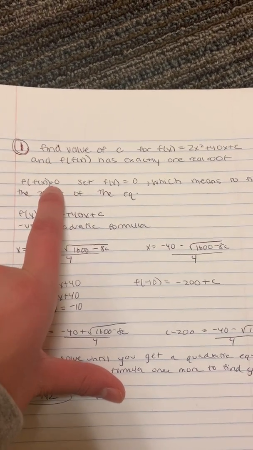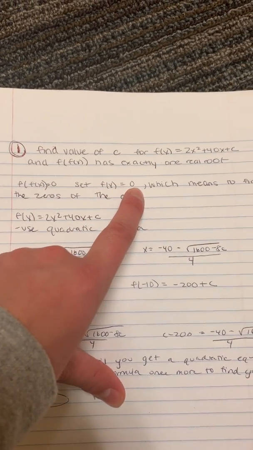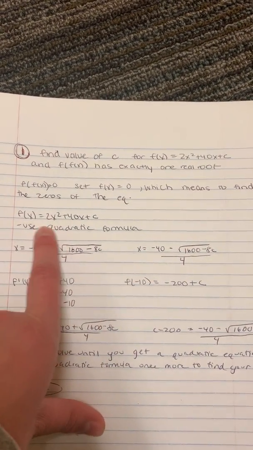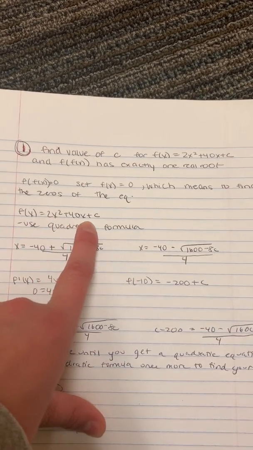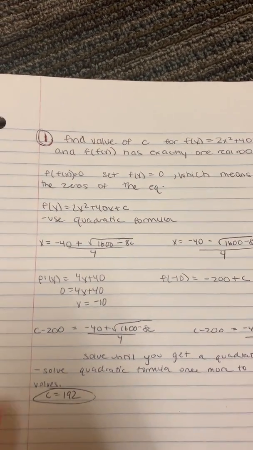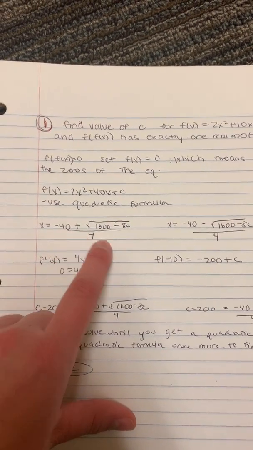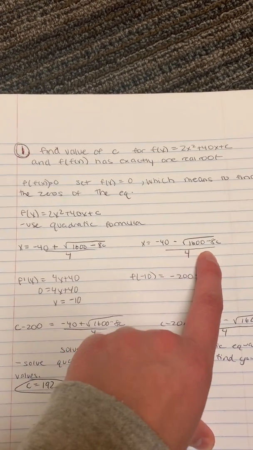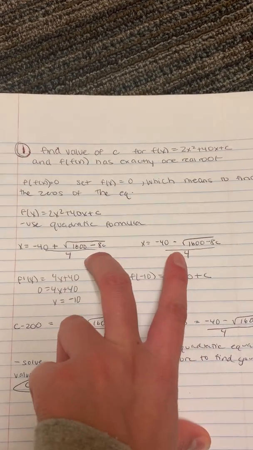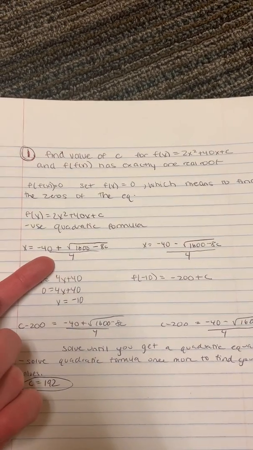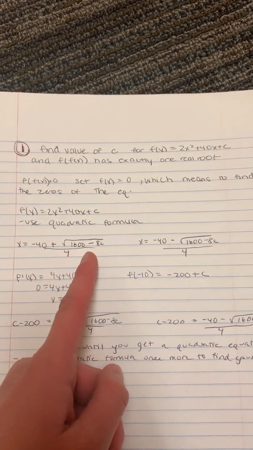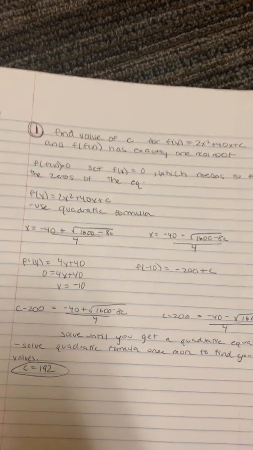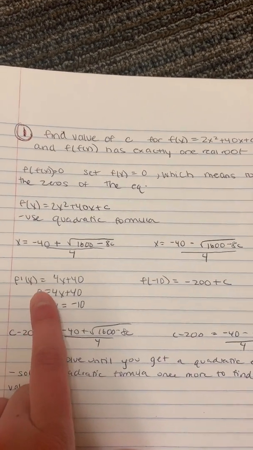And for that to become true, f of x must be equal to 0. So you're trying to find the zeros of the equation. So first, use the quadratic formula to find the 0 for f of x. So you'll have x equals negative 40 plus root 1600 minus 8c over 4, and negative 40 minus root 1600 minus 8c over 4. After doing the quadratic formula, which is opposite of b, plus or minus square root b squared minus 4ac over 2a.